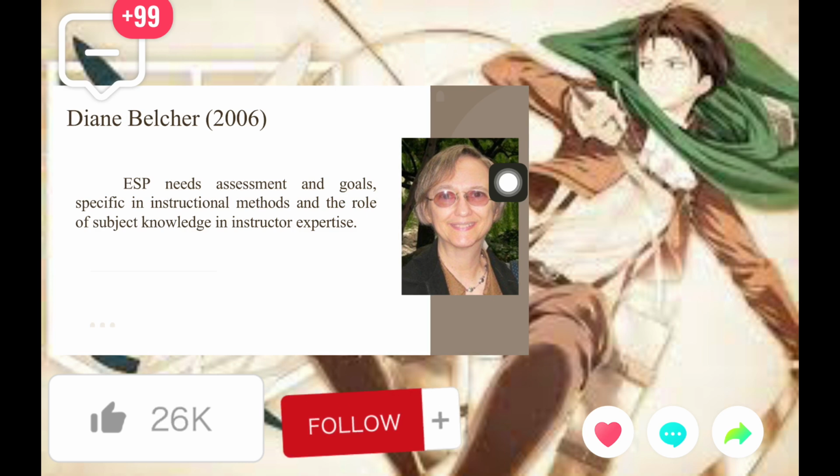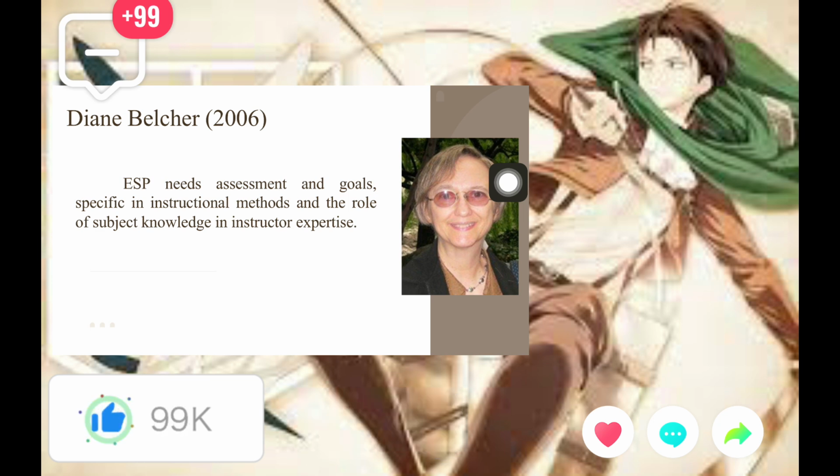According to her, ESP needs assessment and its goals, specificity in instructional methods, and the role of subject knowledge in instructor expertise. Two strands of current theory and research are next surveyed, namely genre theory and corpus-enhanced genre studies, and critical pedagogy and ethnographies, followed by examples of research and theory-informed pedagogical strategies for literacy and spoken discourse.